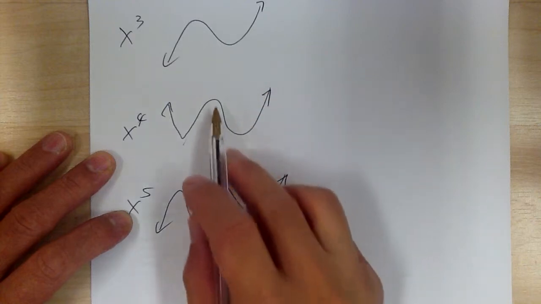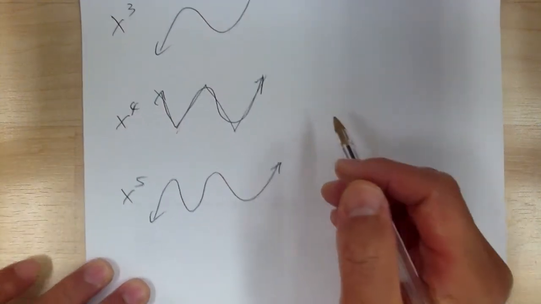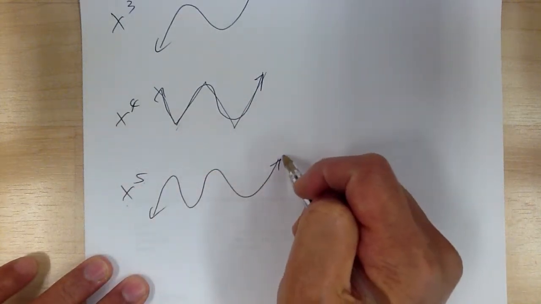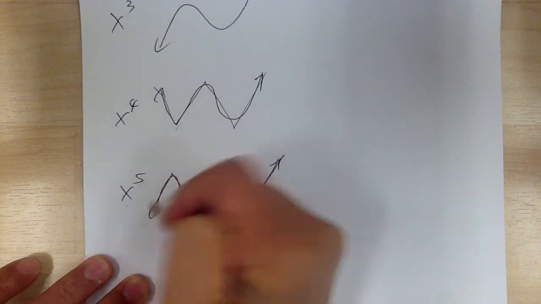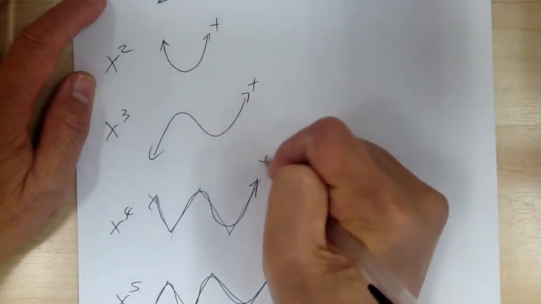You have an x to the 4th power, you're going to have 4 directions: 1, 2, 3, 4. If it's x to the 5th power, you're going to get 5 directions: 1, 2, 3, 4, 5. Again, if it's positive, it's going to be pointing up.